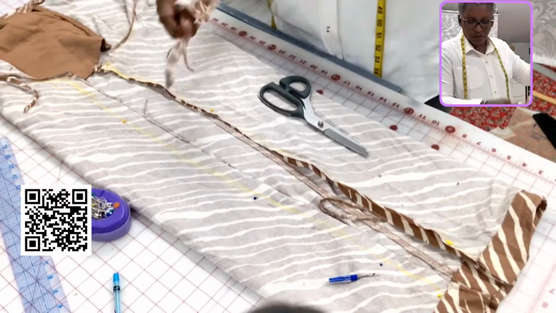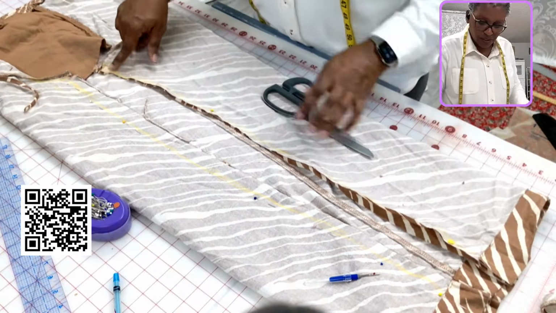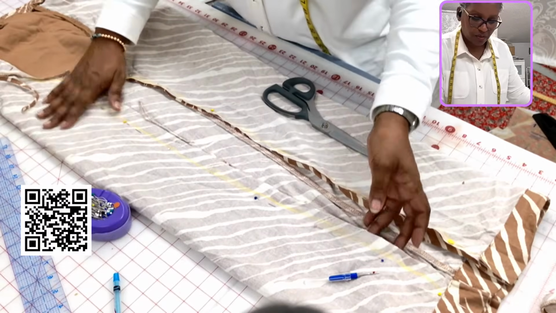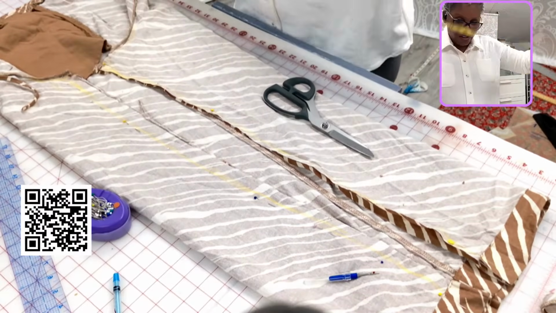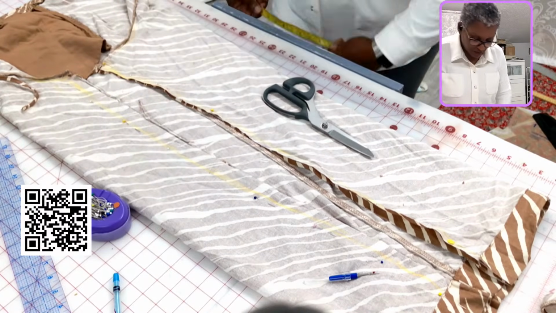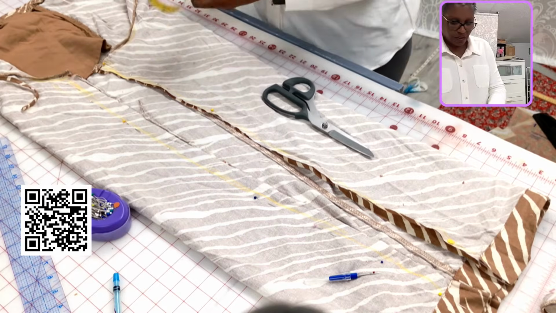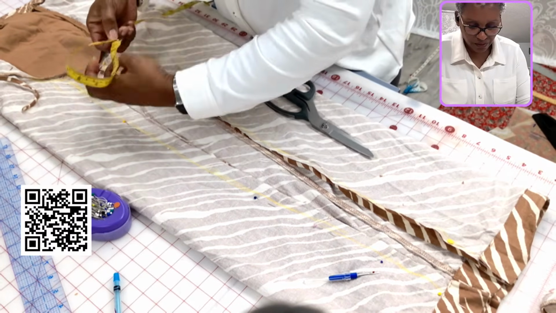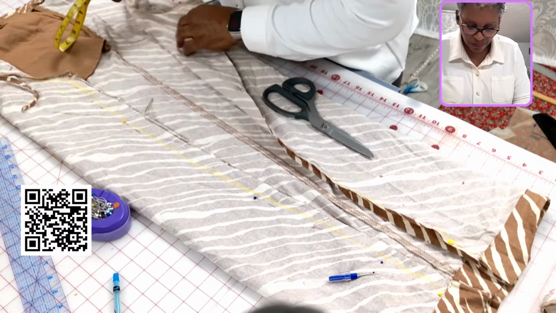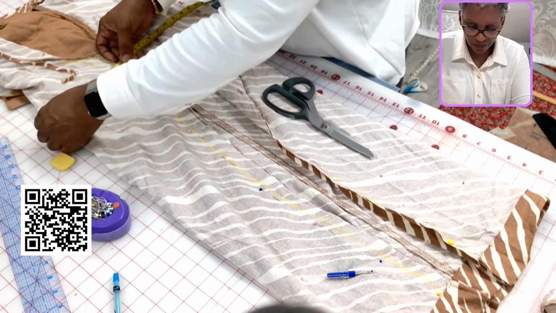All right, so I just took out space in there. You know what? I should have made this curved. Let's make sure this front is right. Let's measure that front, the thigh. Okay, my front thigh is 15. Oh, I have to measure all the way over here. It's 15.